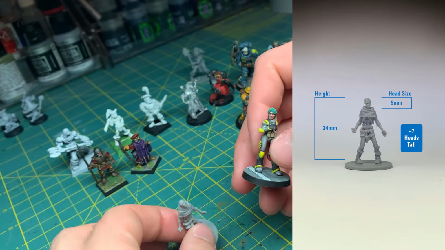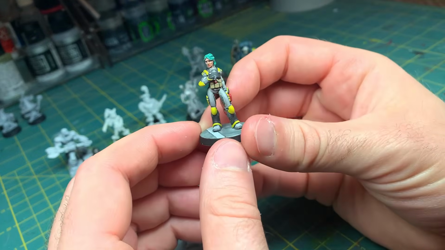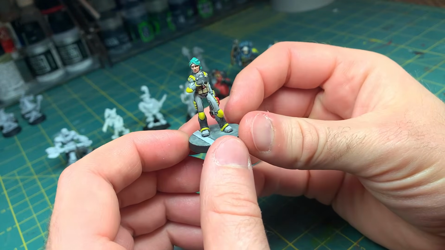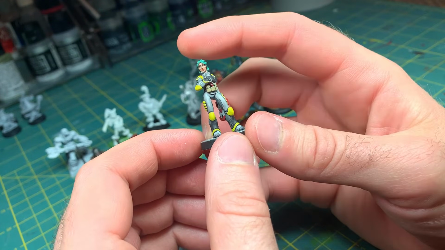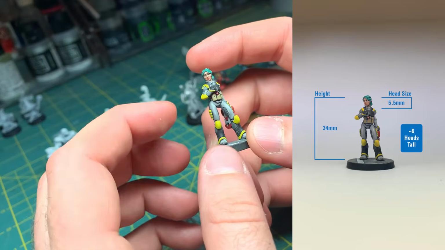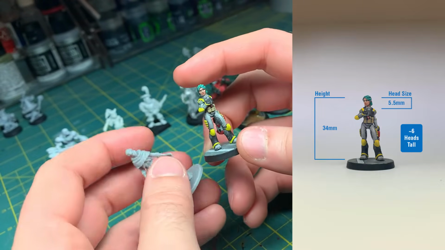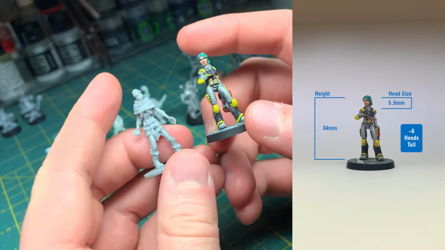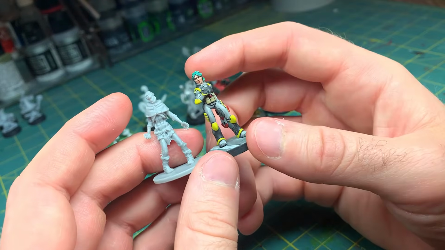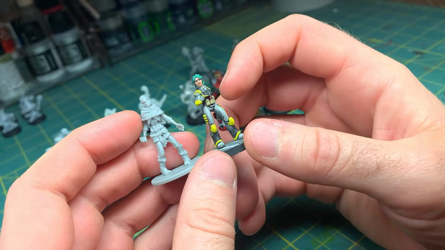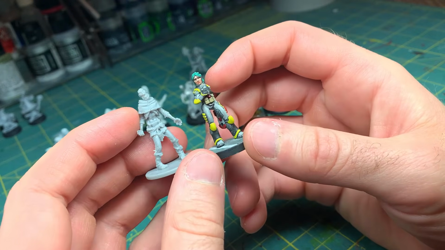And let's compare it here to this Havoc Protocol medic miniature that I sculpted. This figure is also about 34 millimeters tall, but with a 5.5 millimeter head. So the head's a little bit bigger, making it a little bit more of a cartoony, stylistic proportion. But everywhere else on this figure versus this figure, you can see a lot of differences.